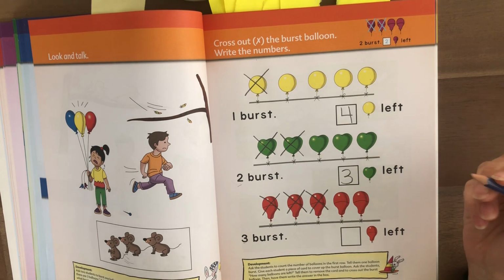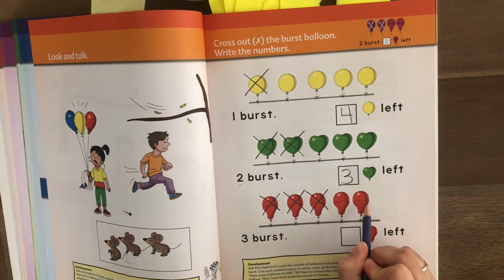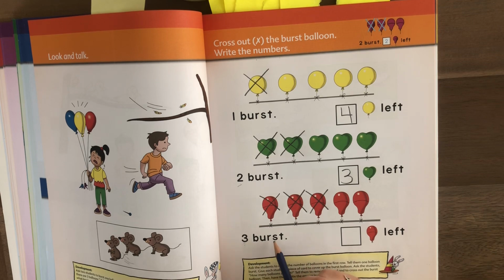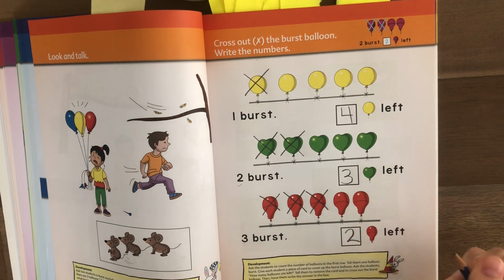Let's count. 1, 2. So we had 5 balloons all together. We burst 3, and now we have 2 red balloons left. Can you write a 2 in the box? Good job. All right, let's turn the page.